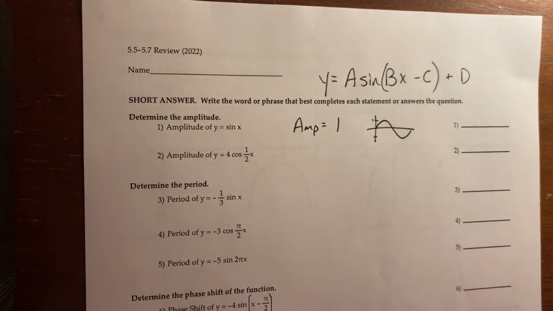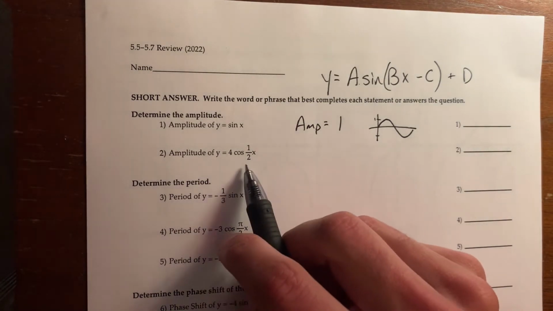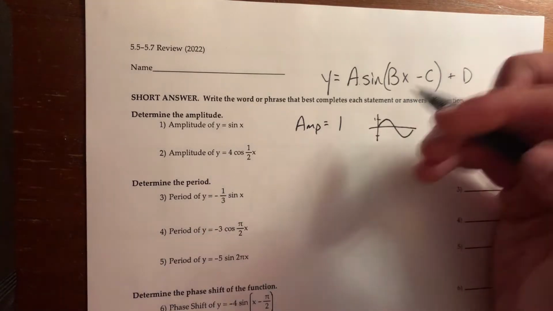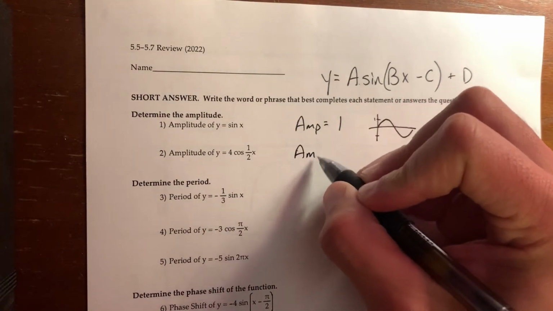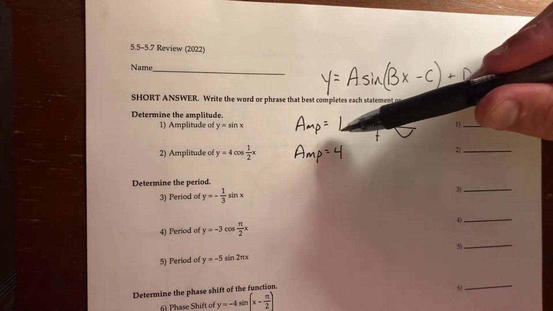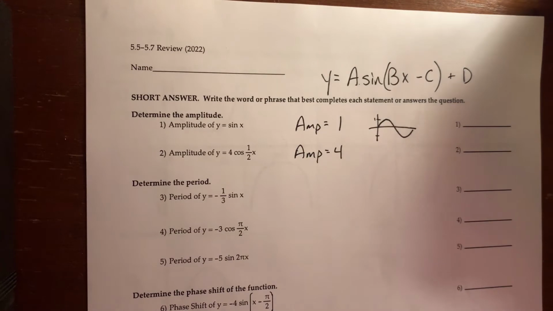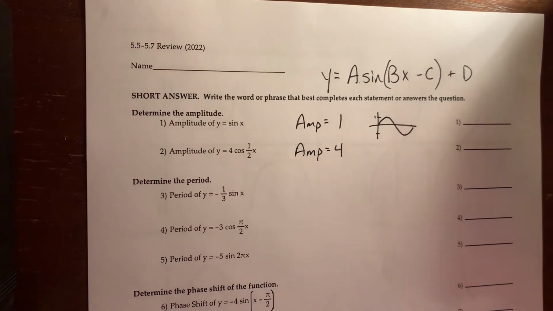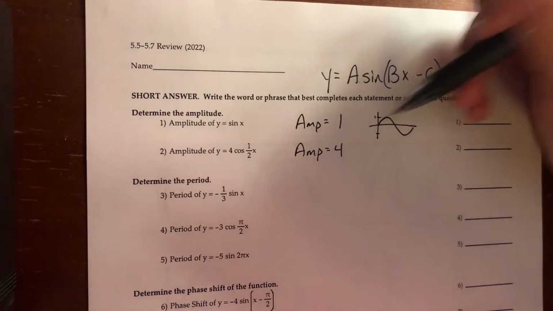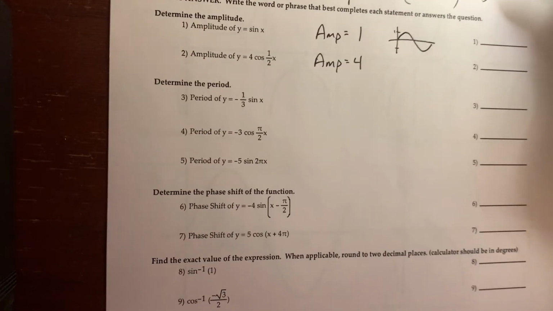Number two, amplitude of 4 times the cosine of 1/2 x. We see a couple values in here, so it's knowing that this 4 is the one that relates to the amplitude. My amplitude would be 4, meaning that compared to the parent graph, my waves would be 4 times as high as they would be on the parent graph, or that would just be going up to 4 on my y-axis. So that's amplitude.